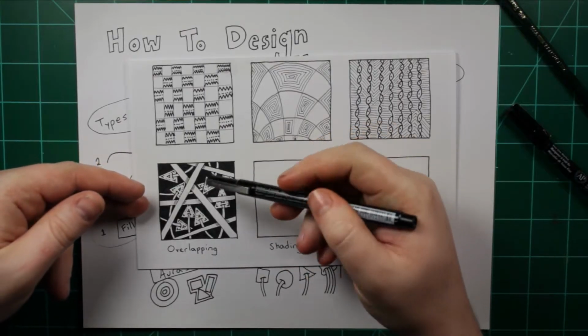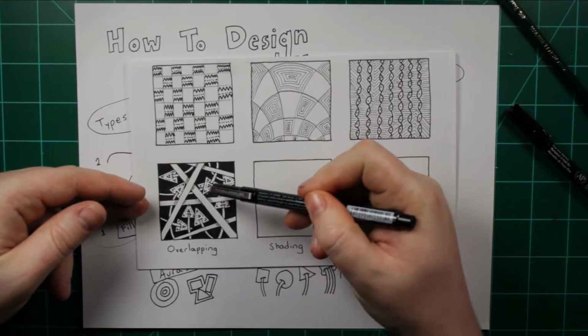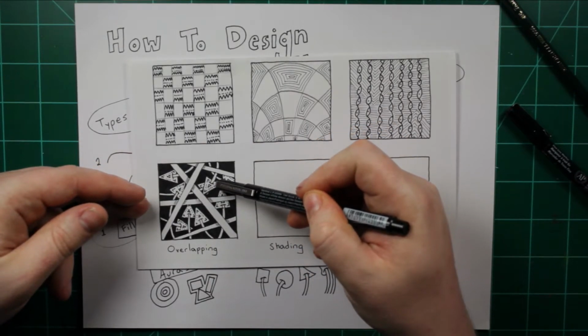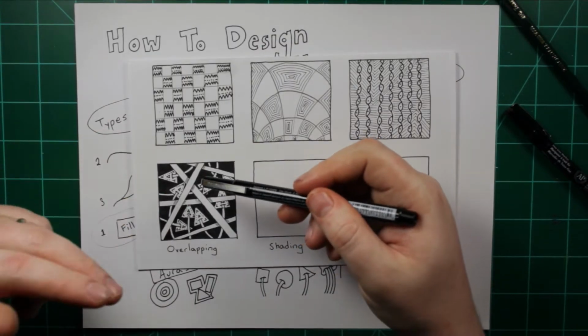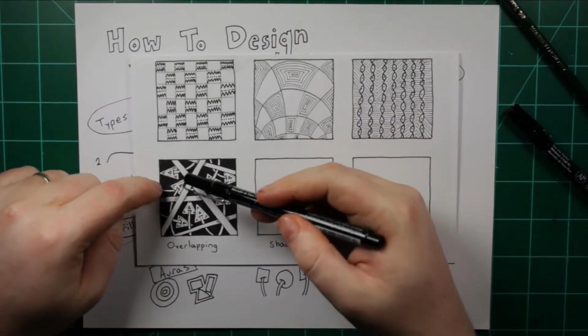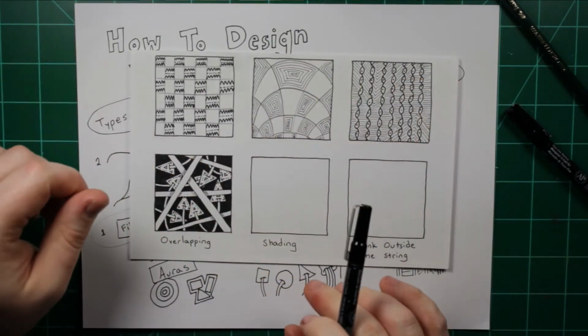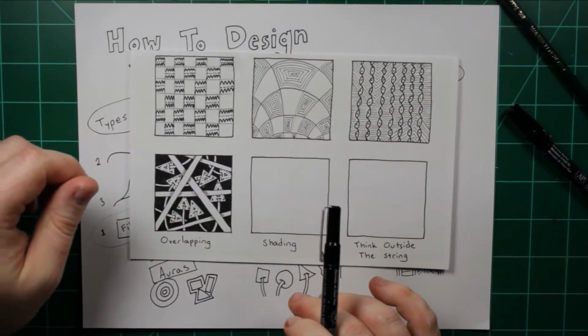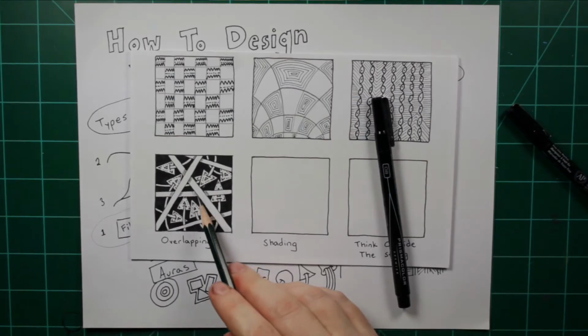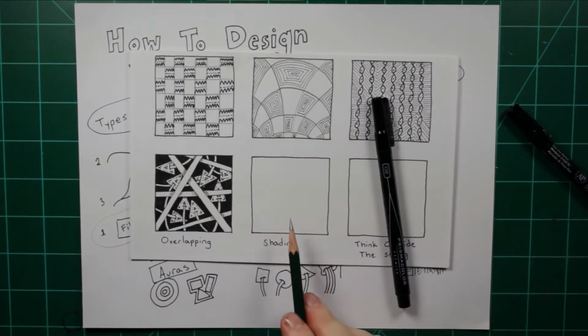And there you see we have two different patterns, one overlapped on top of the other. I thought about doing a third pattern overlapped under instead of coloring the background black, but I decided to keep things a little simple for this tutorial. You also see that I did some shading, which is what we're going to talk about next.